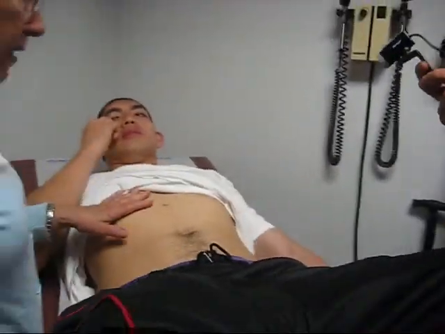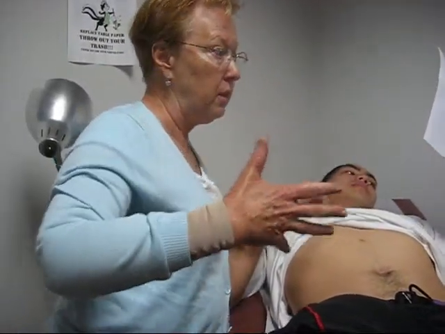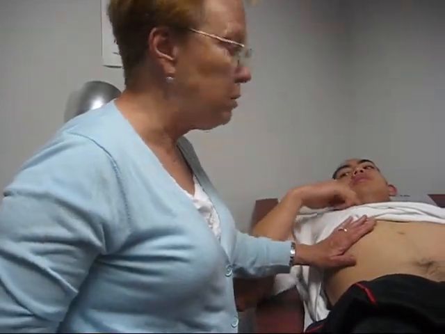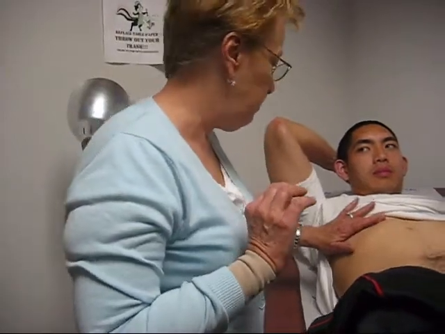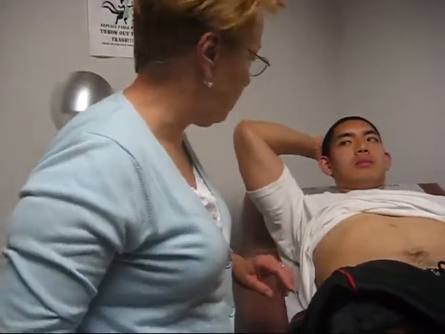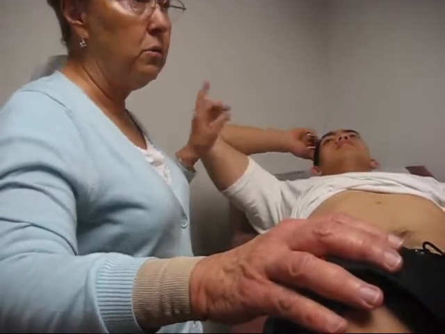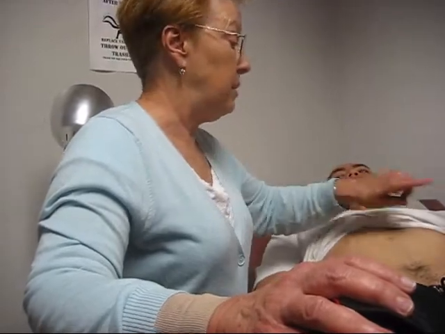Okay, so we did that. So percussing down from resonance and up from tympany will give you your liver margins. The only caution is make sure that you're not percussing on bone. You've got to be in the intercostal spaces when you do this. Okay, so that's percussion. Now, just for the heck of it, to prove that you can, I'm going to percuss the liver, I should say the spleen.